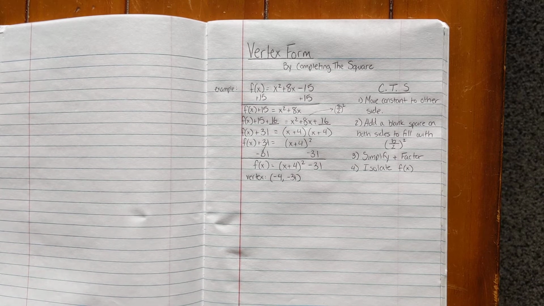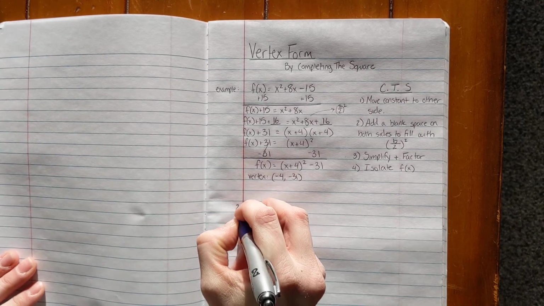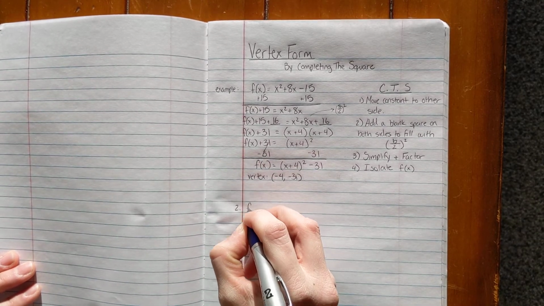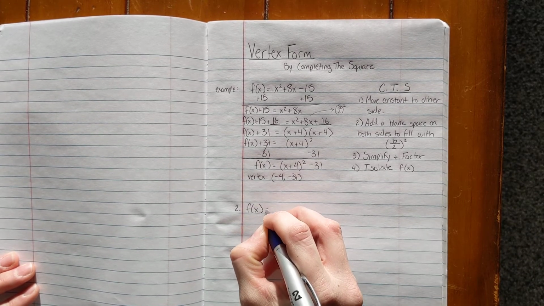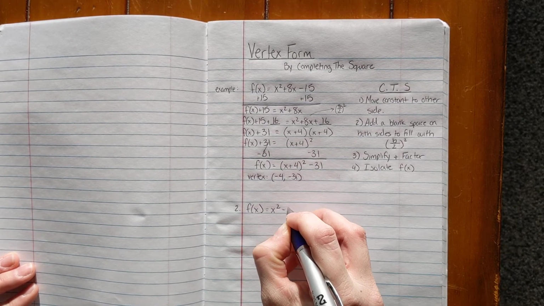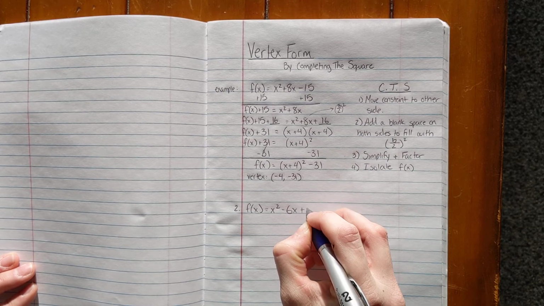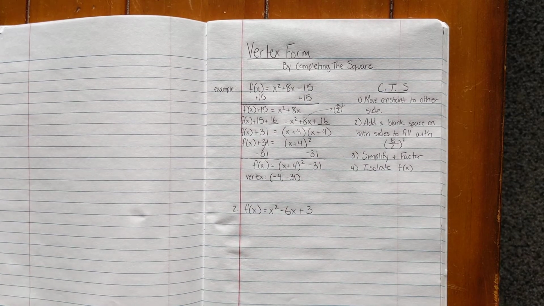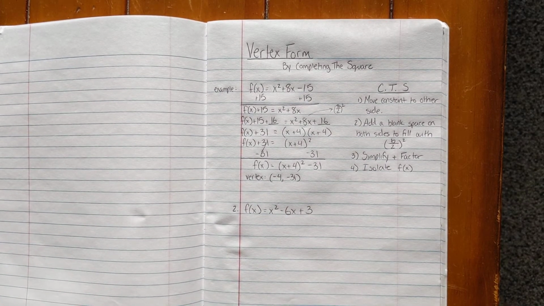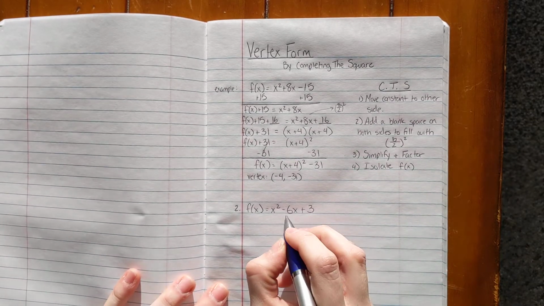All right, so let's see one more example a little bit quicker. Okay, feel free to pause the video and try this one out on your own, but I will have some independent practice questions on the end if you want to follow with me for the next two examples. All right, so we're going to go ahead and move the constant to the other side.